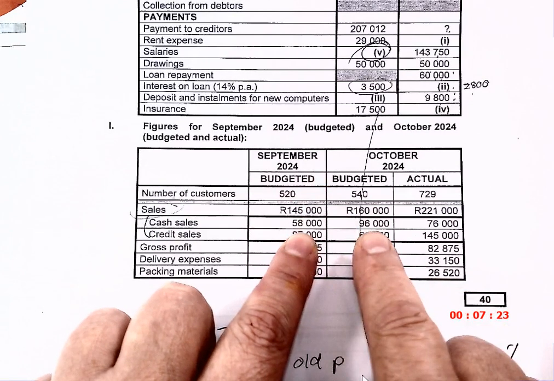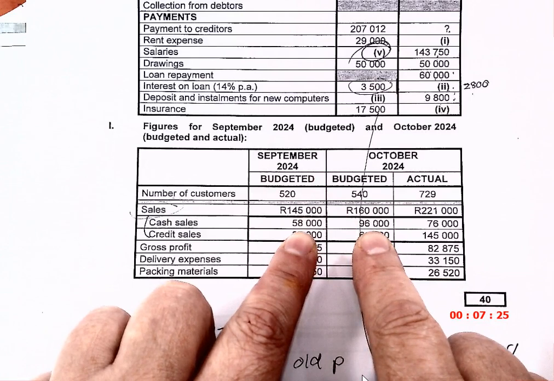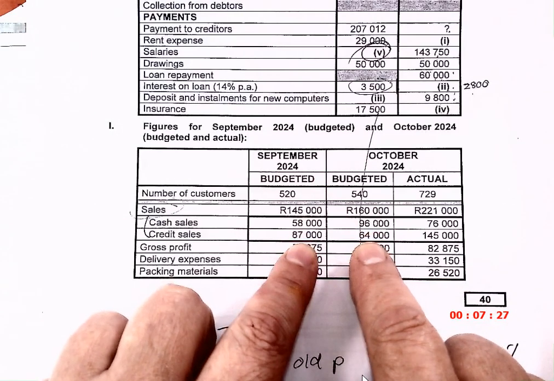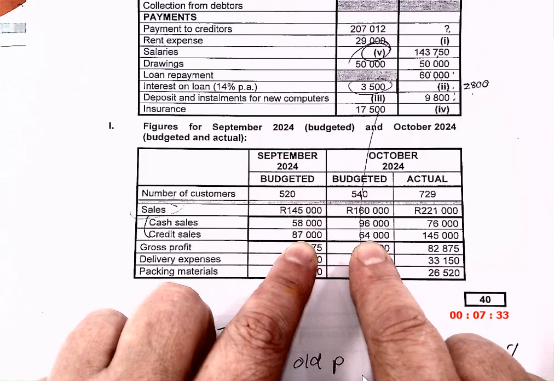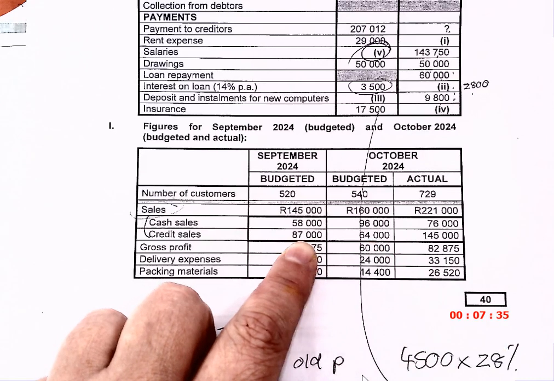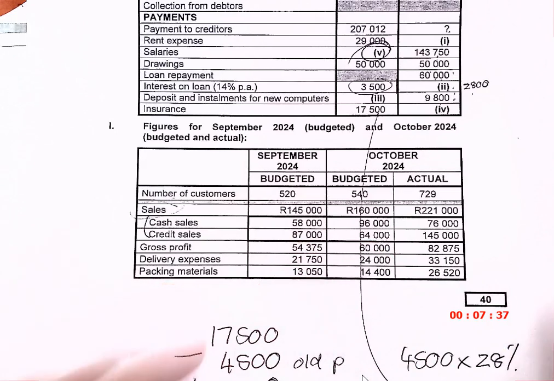So let's look at the budget. Can you see that he budgeted way more cash and less credit? Okay. Can you see that? Does that make sense to you? So that's all that it changes, is he wants people to buy more cash. So he's most probably going to bring things in place that will make people want to buy cash rather than credit. Okay, you guys get me?